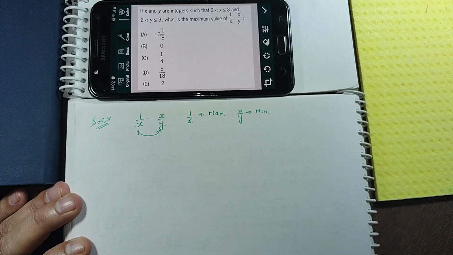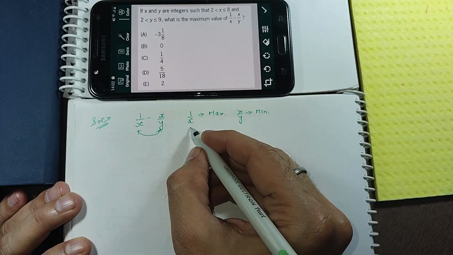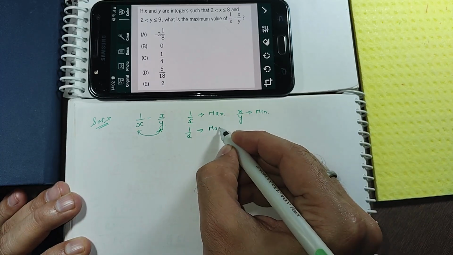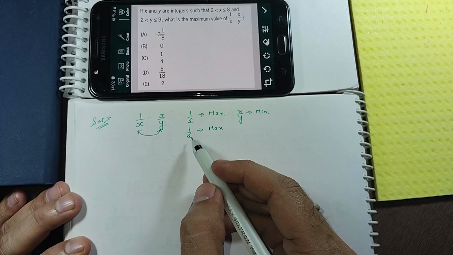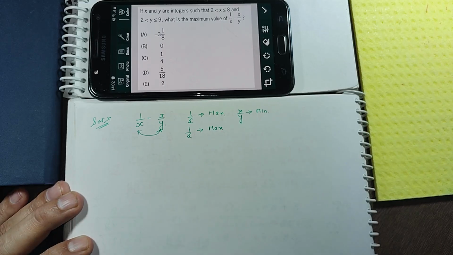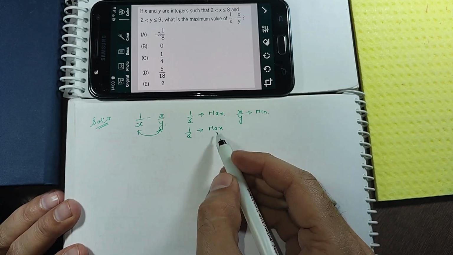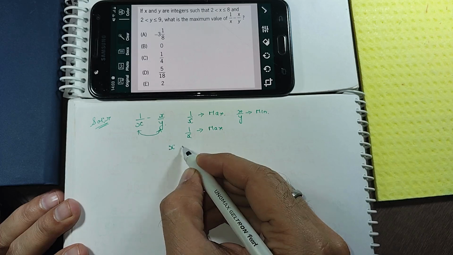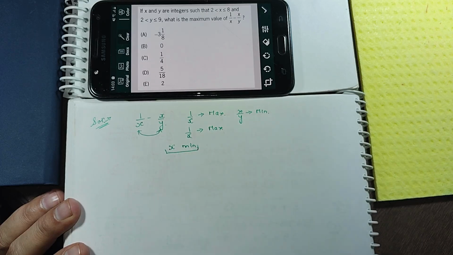In that case only the whole expression can have its value maximum. Now in order to have 1 by x to be maximum, x is in the denominator, so x should have its value minimum. In that case 1 by x will be maximum, right?